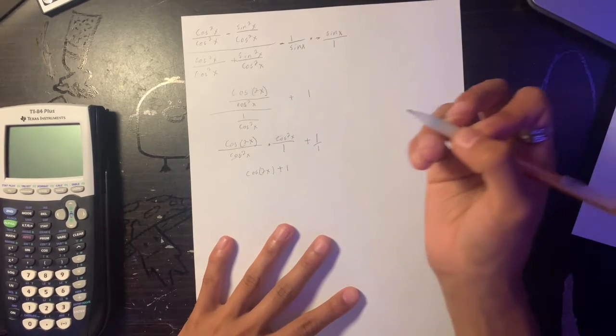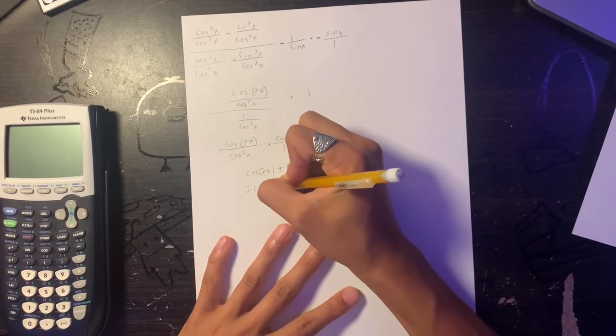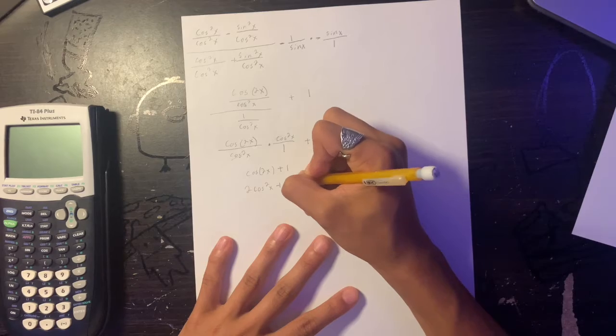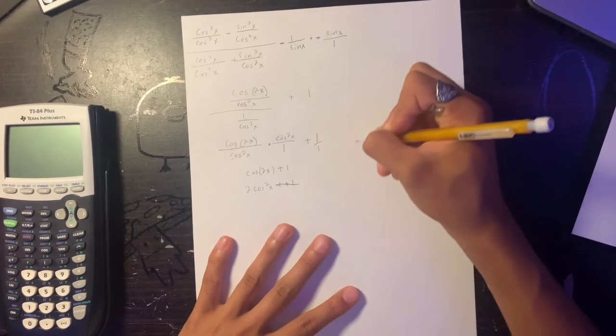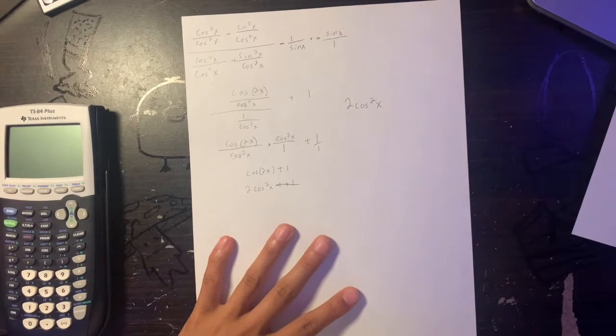plus 1, using double angle we can change this into 2 cosine squared x minus 1, and then move plus 1 down, cancel those out, we are left with 2 cosine squared x.